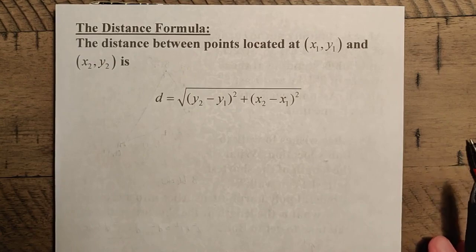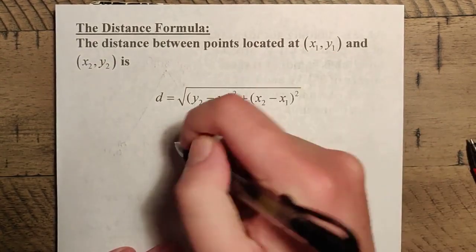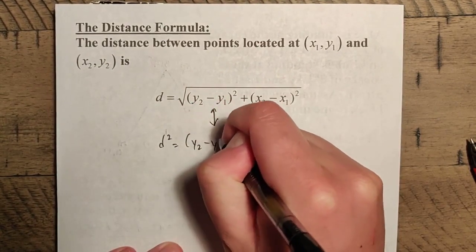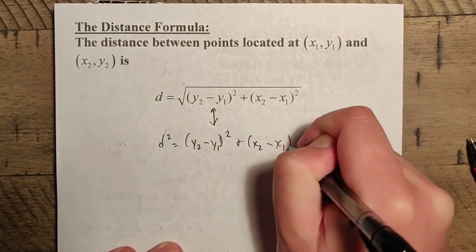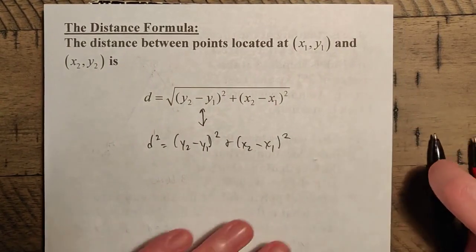Now note that all I did was that this is derived directly from the Pythagorean theorem. This is coming from the fact that d squared is equal to, in this case, y2 minus y1 squared plus x2 minus x1 all squared here, right? This is just the Pythagorean theorem.